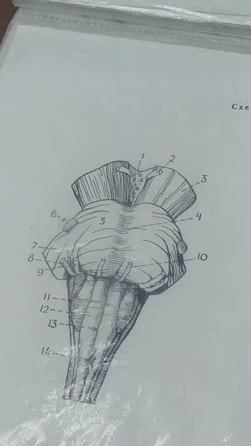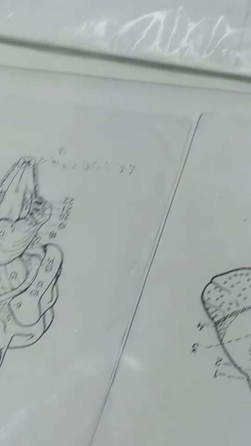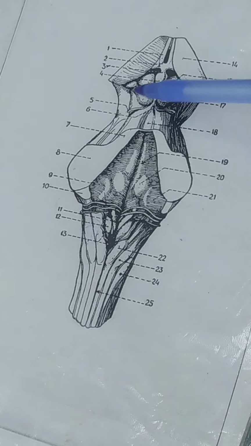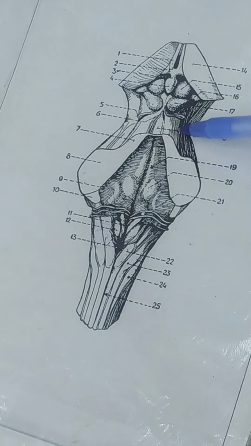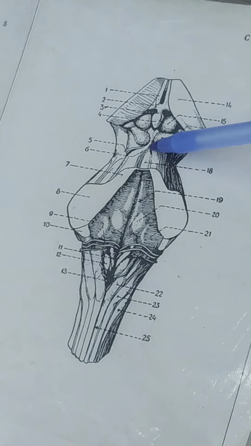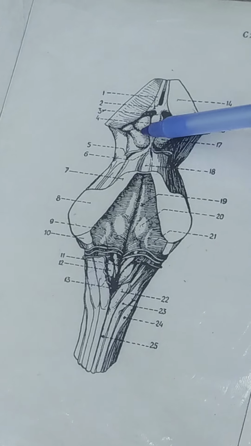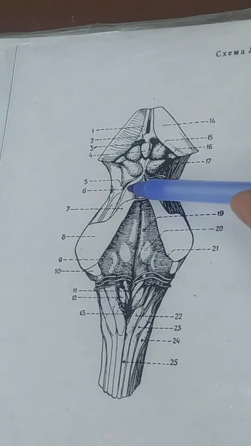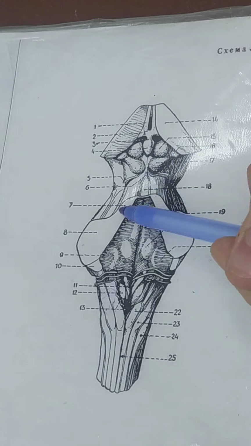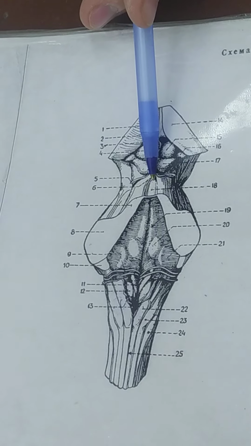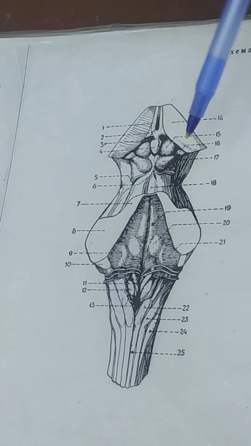And the posterior, dorsal surface forms the colliculi of the midbrain, superior colliculi and inferior colliculi. Lower, the rhombencephalon starts, and the region below the inferior colliculi is called the isthmus of the rhombencephalon. Here it includes the superior cerebellar peduncles and the superior medullary velum between the superior cerebellar peduncles.